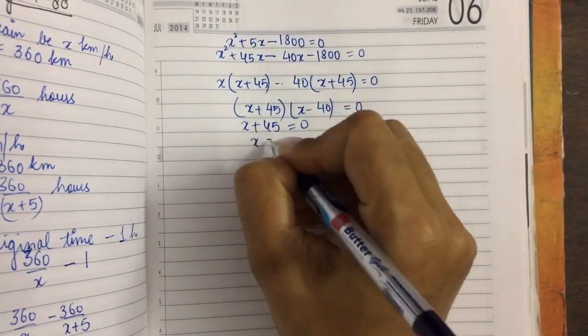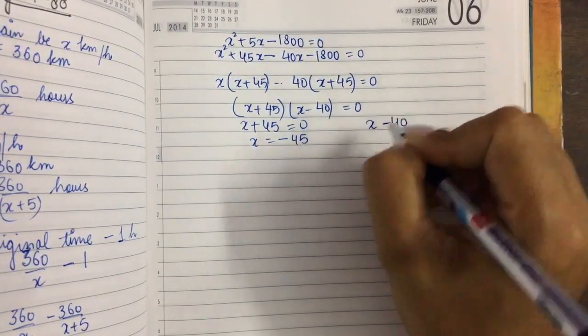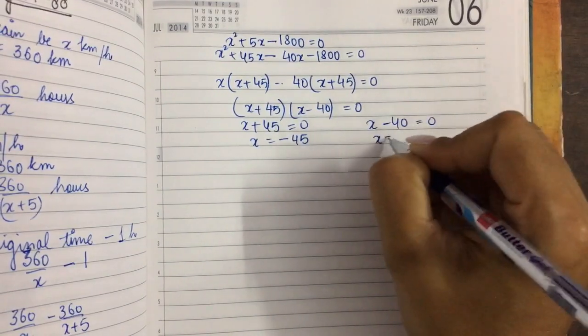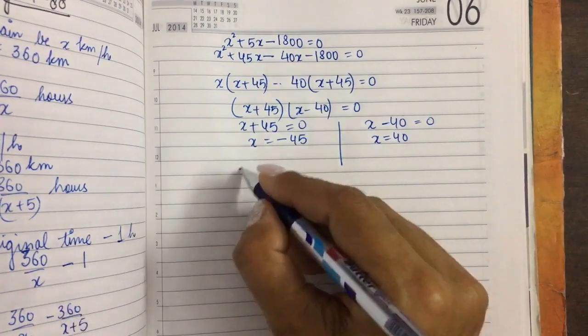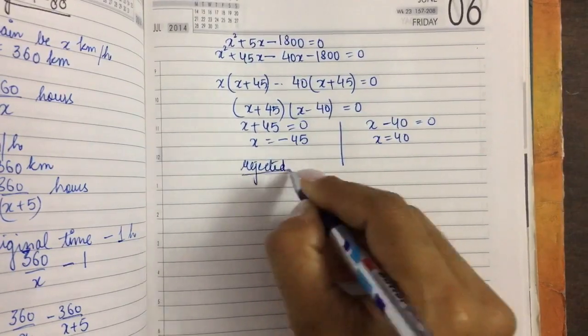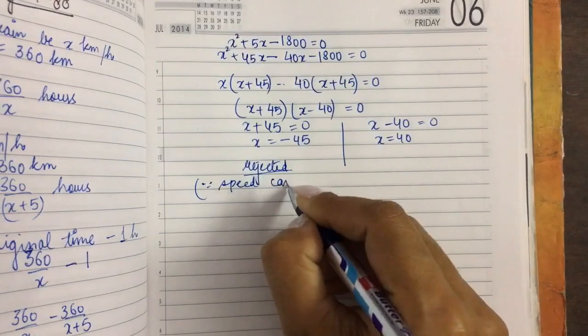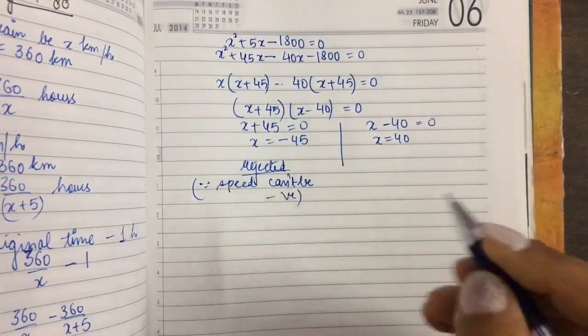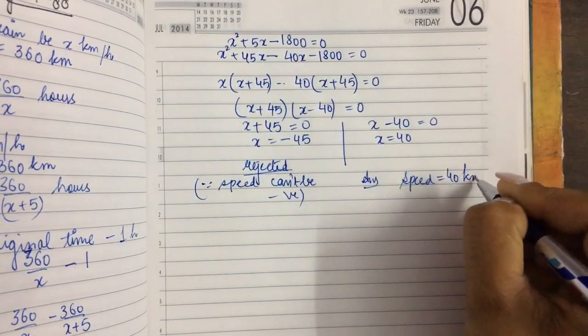So from this linear factor, x comes out to be minus 45, and from the second linear factor, x minus 40 equals 0, x comes out to be 40. Since x represents the speed of the train, it cannot be negative. So this value will be rejected, as the speed cannot be negative. So the answer is, speed is 40 kilometers per hour.